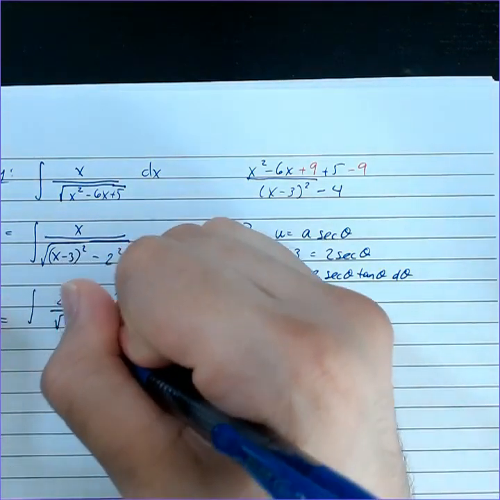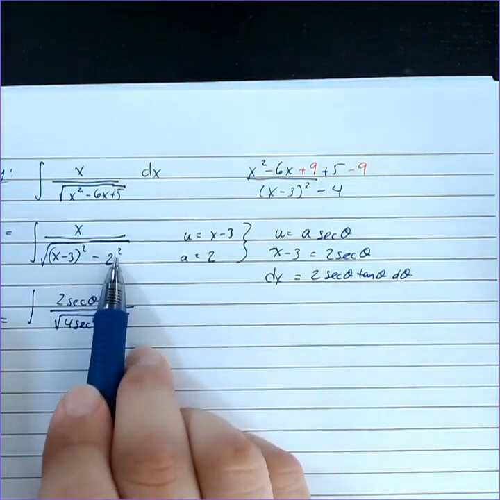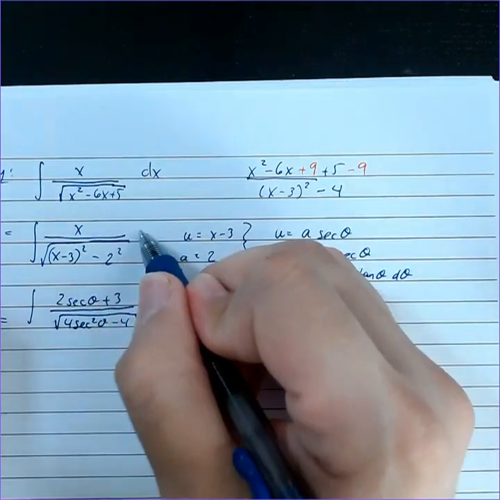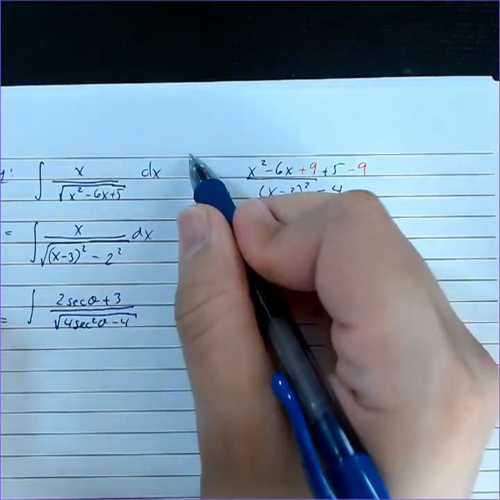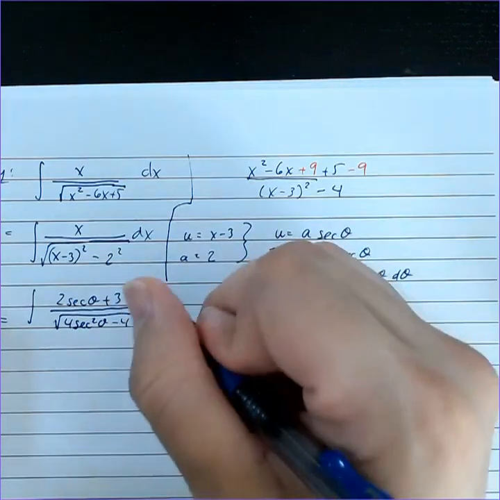So I can write that as 4 secant squared of theta minus 2 squared, or in other words, minus 4. And then our dx, our differential, is now 2 secant of theta tangent of theta d theta.